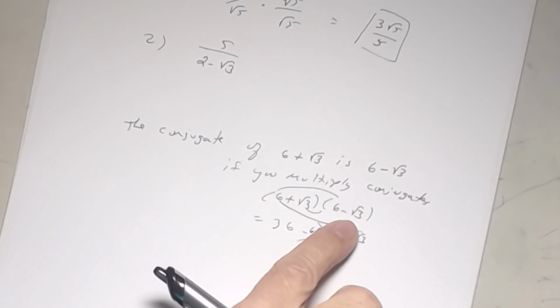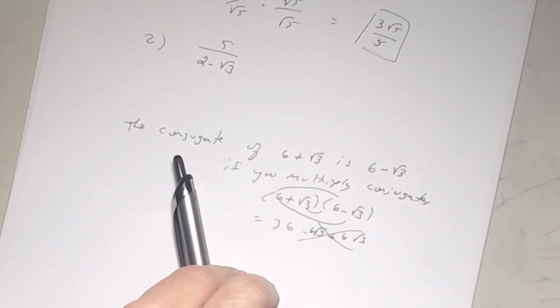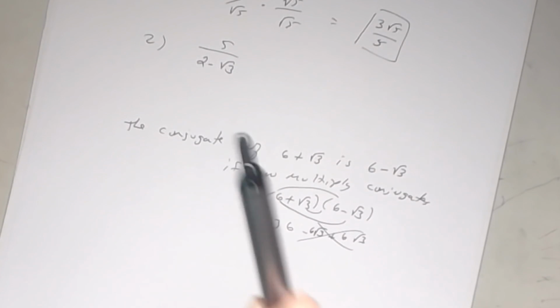What's a square root of 3 times a negative square root of 3? Oh, my Lord, y'all. Is it going to be a negative 3? It's negative 3. We just talked about this. The square root of 3 times the square root of 3 is just what? 3. But a positive times a negative is a negative. So that's negative 3. And what's 36 minus 3?